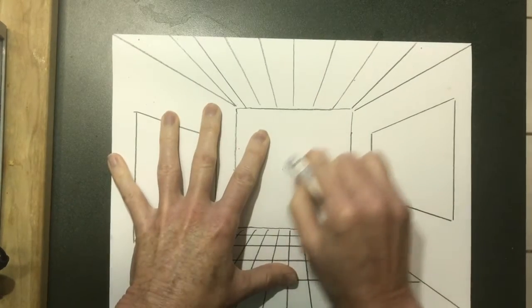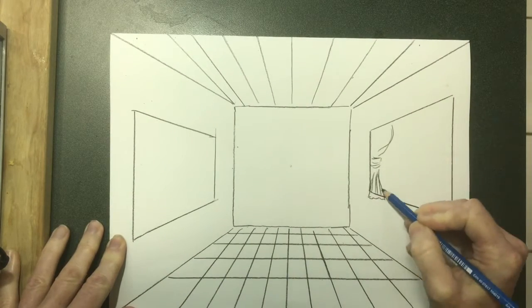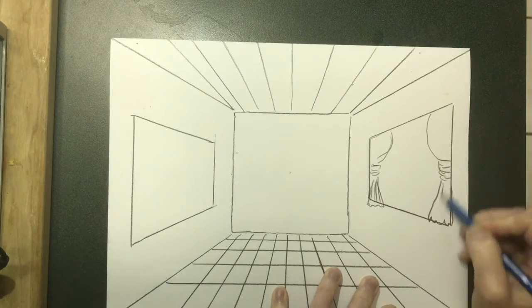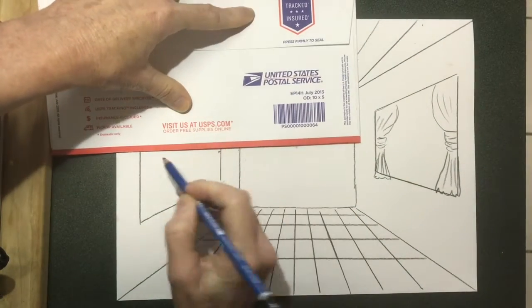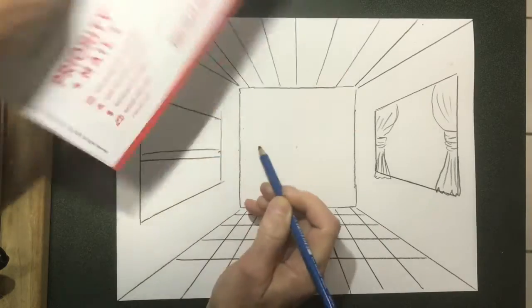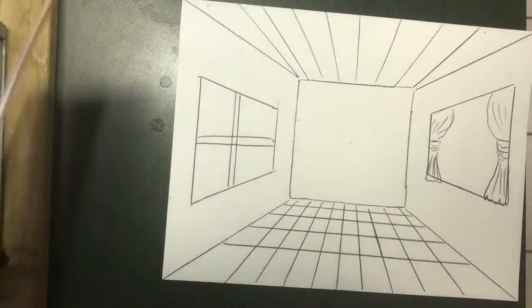Next, I think I'll erase my vanishing point. I don't need it any longer. I think I'll make up some curtains for this window. I'm going to make a cross in the window pane. So I'll start it right there in the middle. Make sure it's lined up to the vanishing point for this one. And then I'll make one in the middle going vertically.